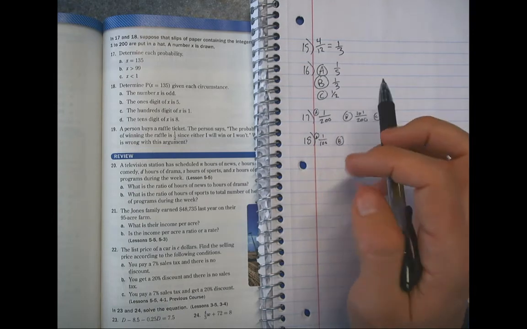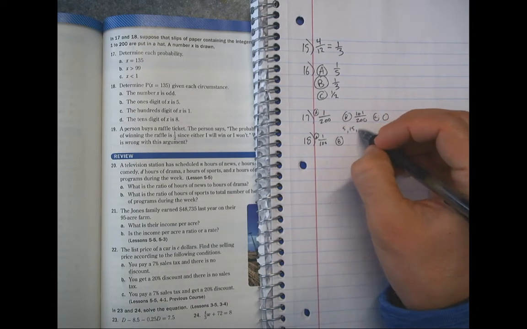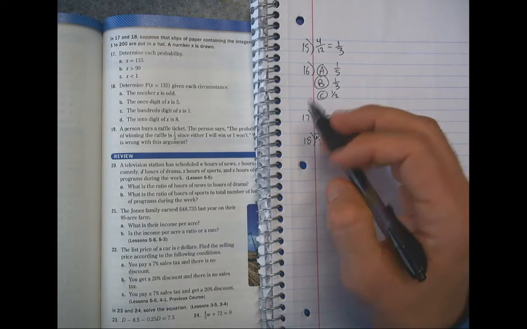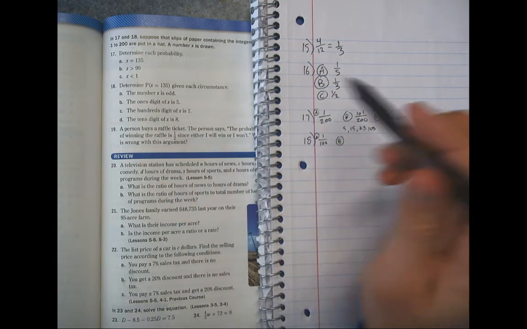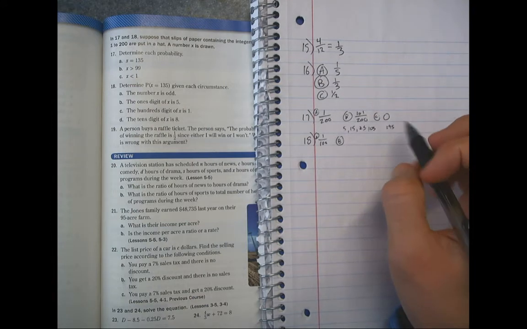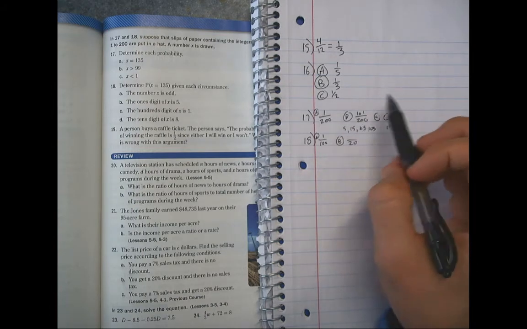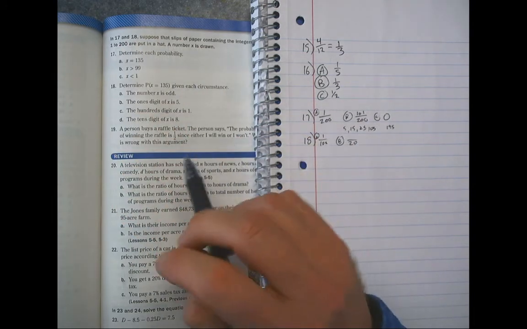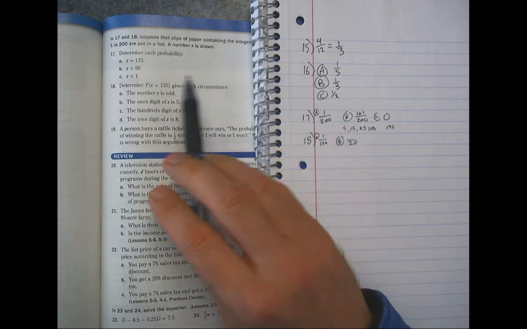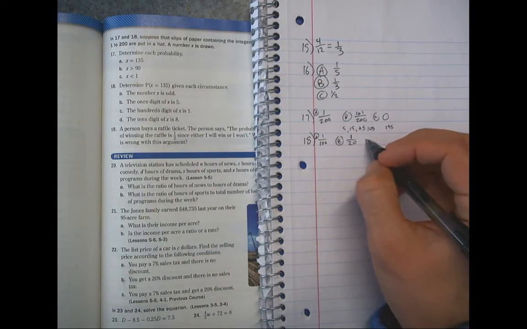Part B, the ones digit of X is 5. So we're looking at numbers like 5, 15, 25, 105, all of those, all the way up to the biggest number with a ones digit of 5, which would be 195. Everything in between. If you count all those up, there's 20 of them. What's the probability that if you're choosing out of those numbers you get 135? There's only one of those that's 135 out of the 20, so 1 out of 20.